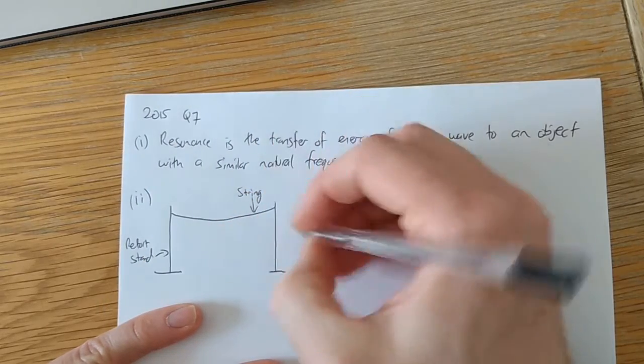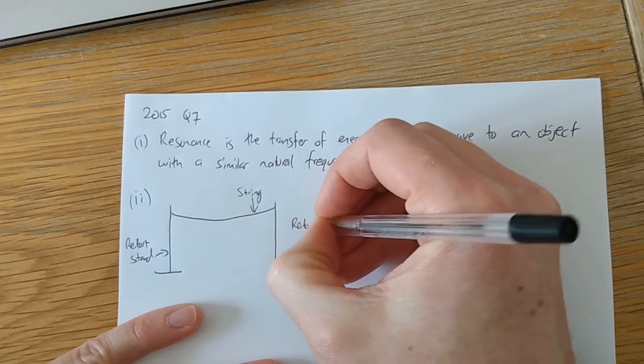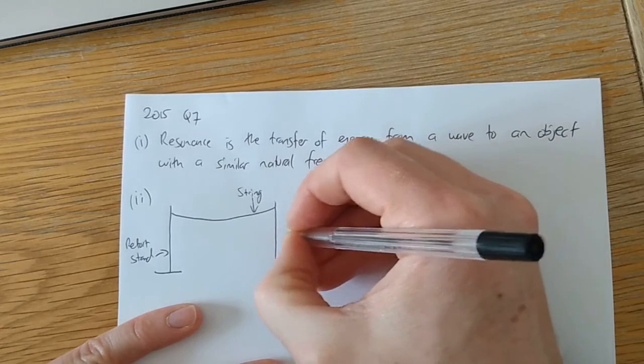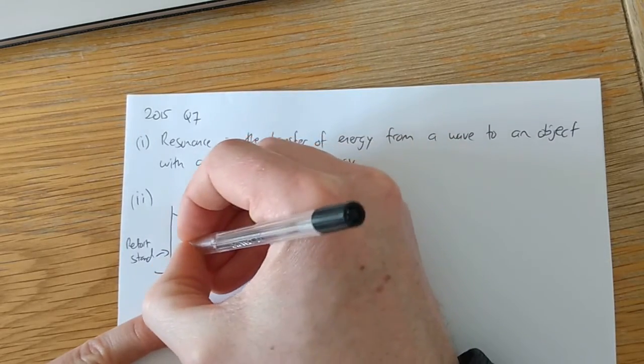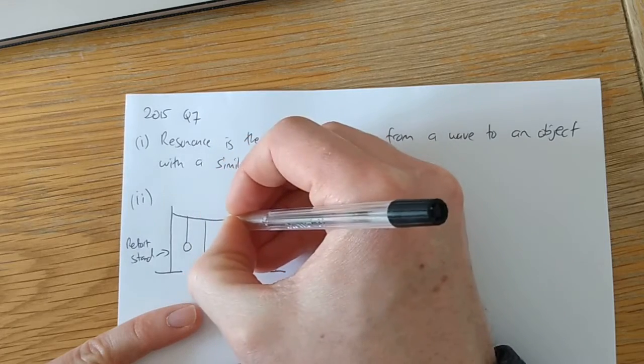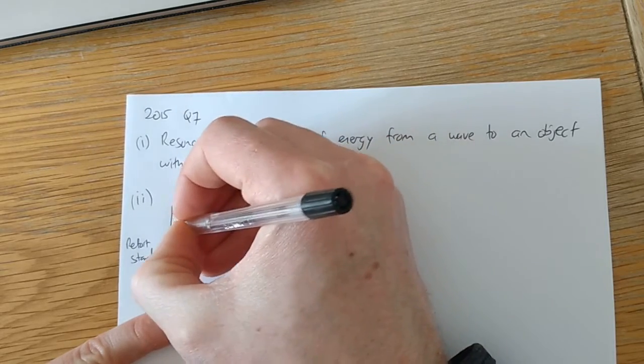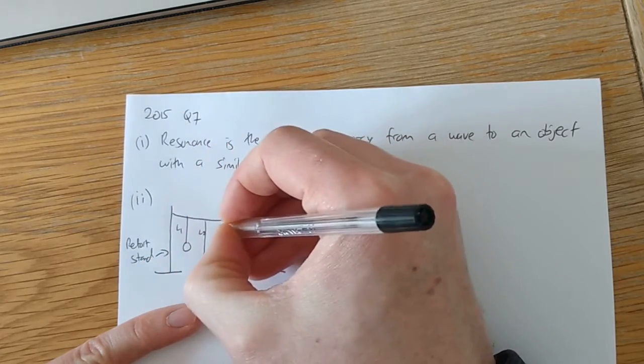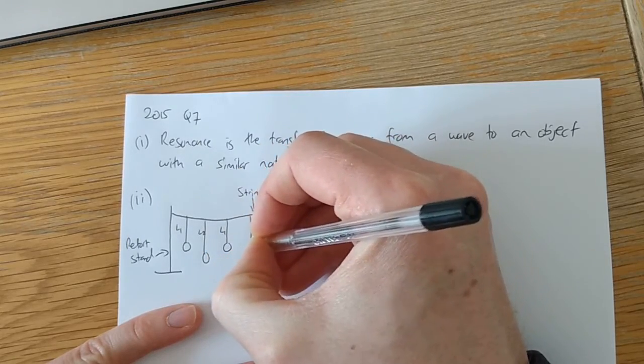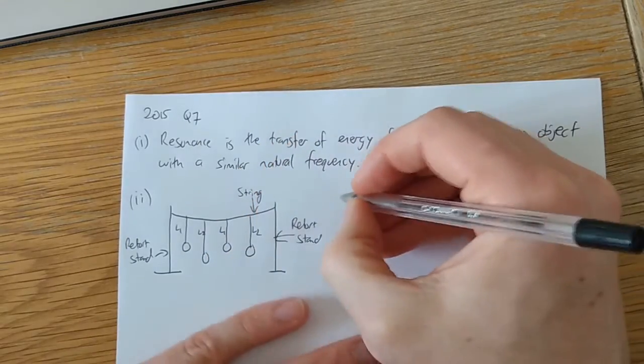I know it doesn't say with the aid of a labelled diagram, but I just want to explain it to you. And then we have pendulums of different lengths. We call that L1, that L2, that L1, and this one L2.